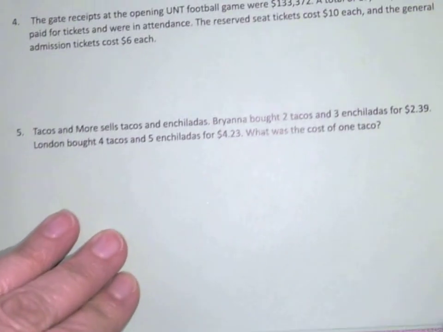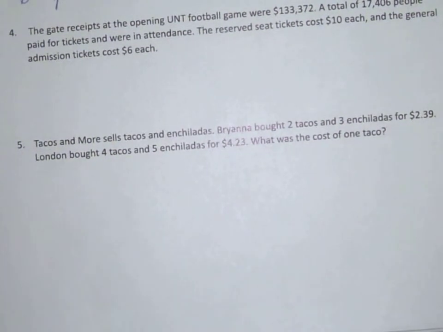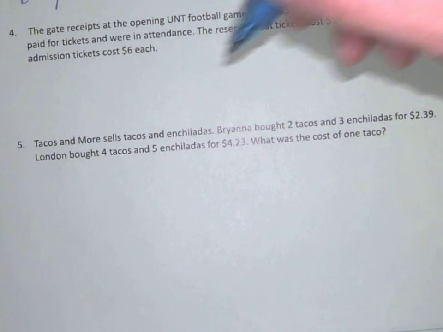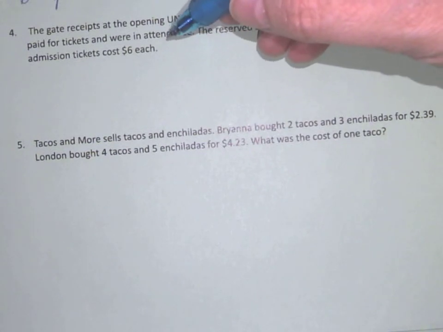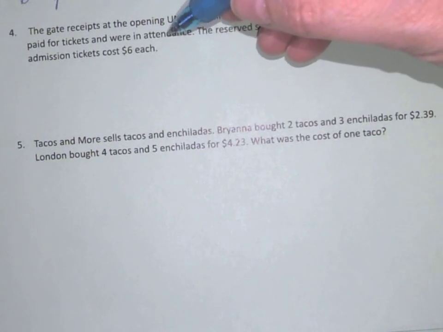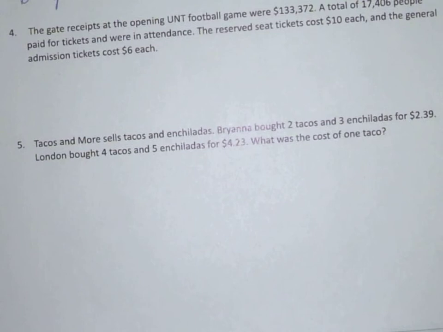Okay, the gate receipts to the opening UNT football game were $133,372. A total of 17,406 people paid for tickets and were in attendance. The reserved seats cost $10 each, and the general admission tickets cost $6 each. Once again, I forgot to ask the question. The question should be, how many of each ticket did they sell?